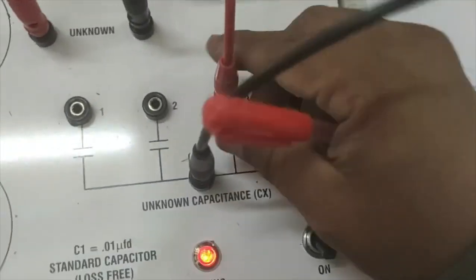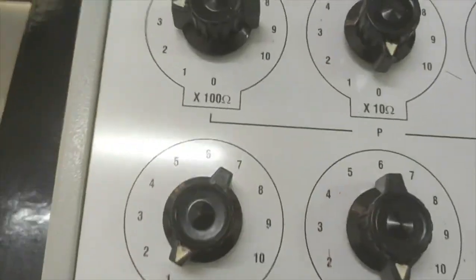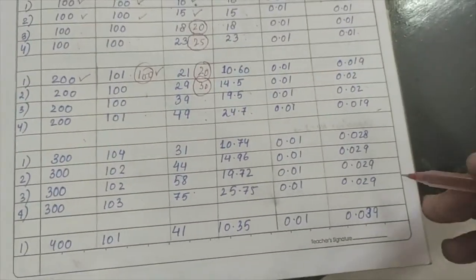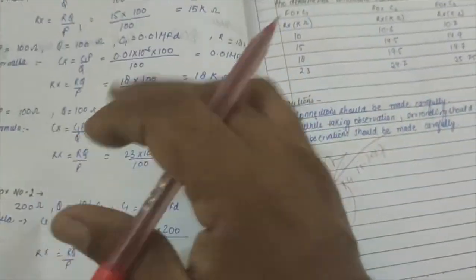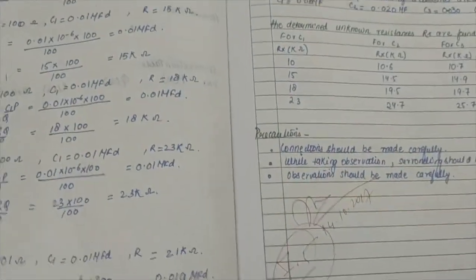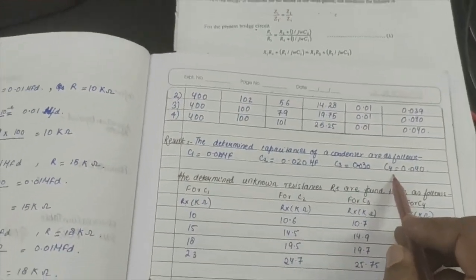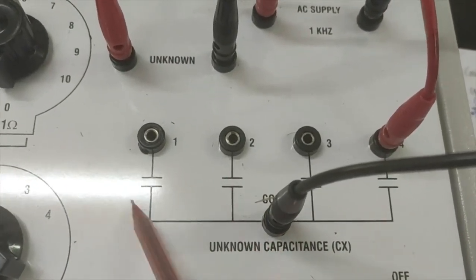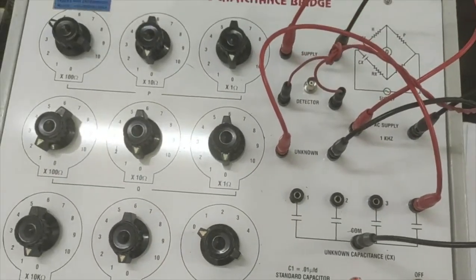Similarly, for the fourth capacitor, start the value of P from 400 in place of 300 and do the same procedure, and you calculate the value of Rx and Cx, and finally you'll get the values of C1, C2, C3 and C4, which are actually the capacitances of these 4 unknown capacitors using the Wien's bridge method.